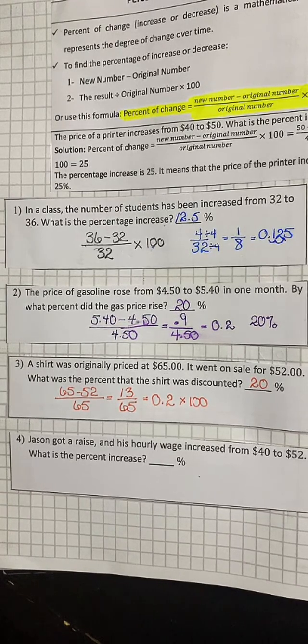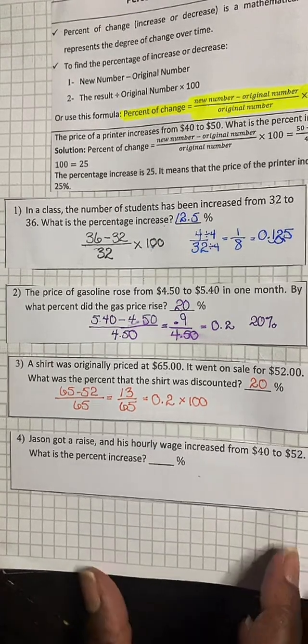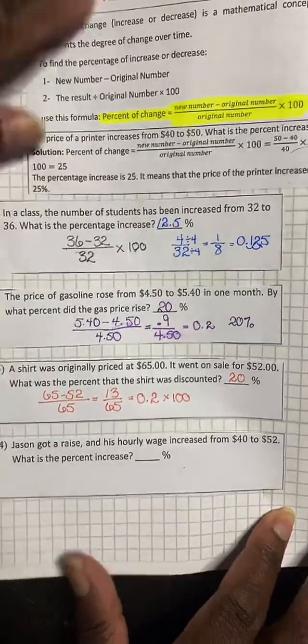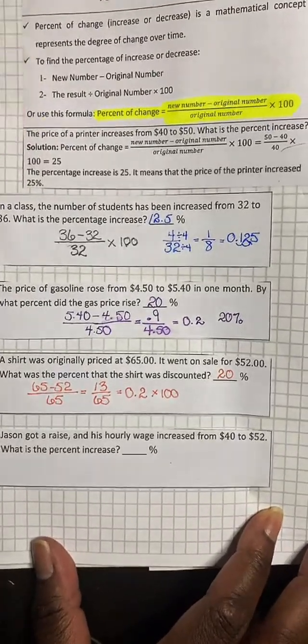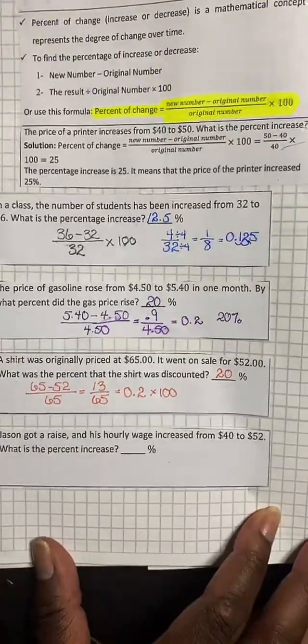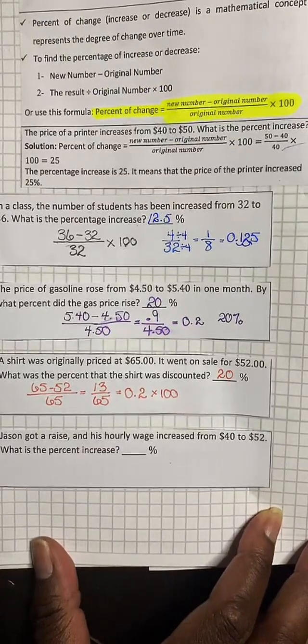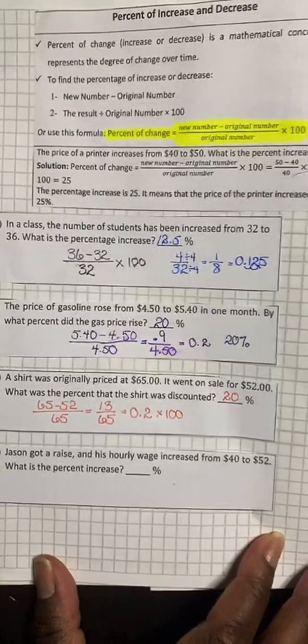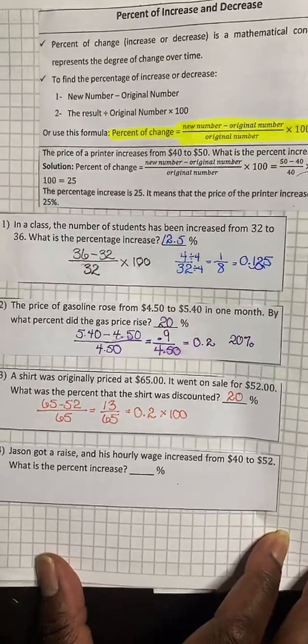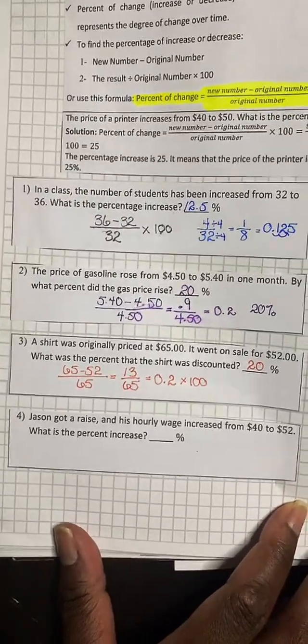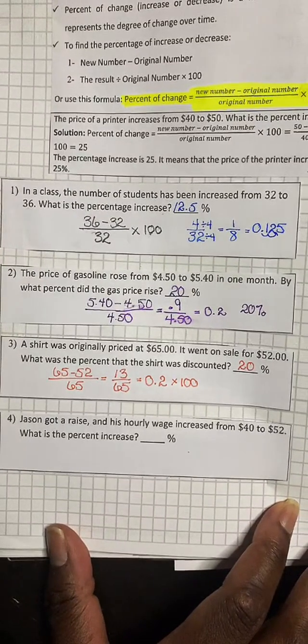Okay, I can't see the whole question. Let's see. I know, because of my crazy Zoom, you're going to be missing quite a bit.